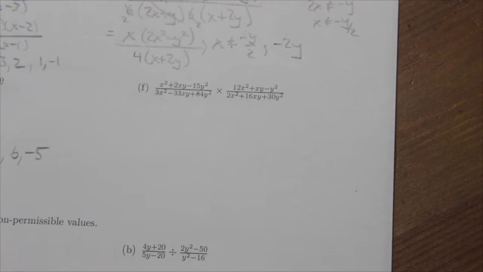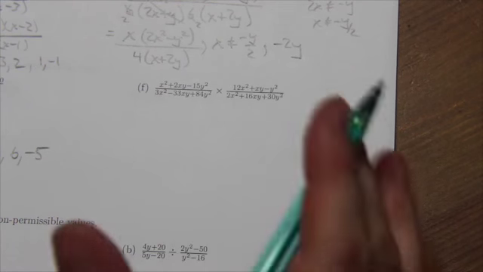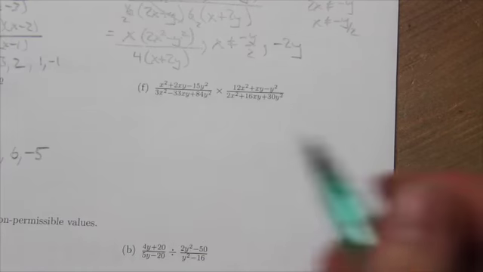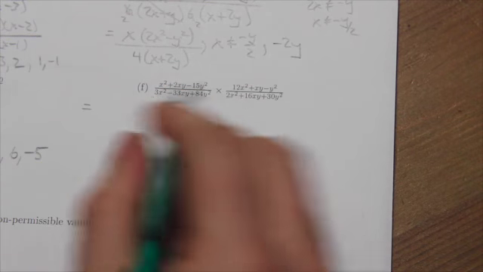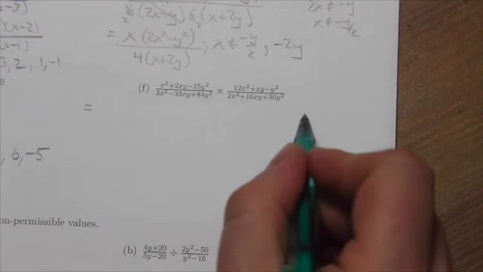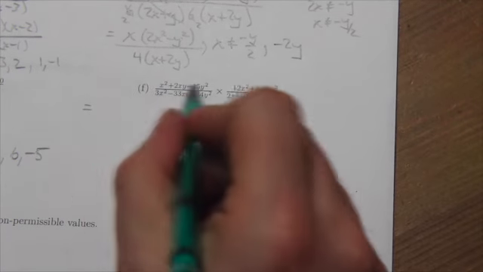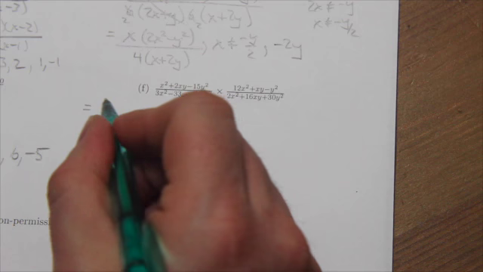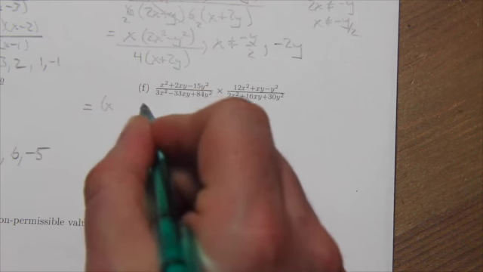All right, 10F. That's kind of a beefy one. That's a spicy meatball, this one. Look at that. That's a lot of factoring there. So what I'm going to do is factor the whole numerator, put everything together. So numerator, numerator here. So this one here is going to end up being x.